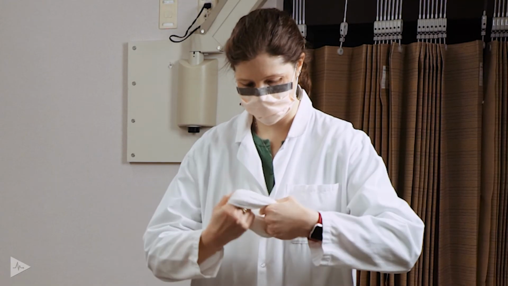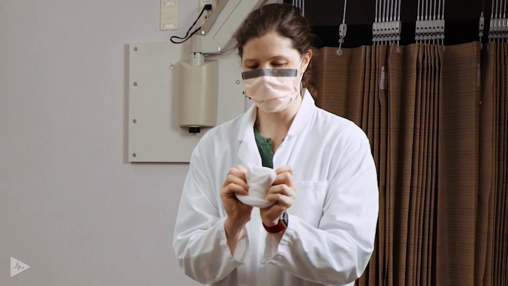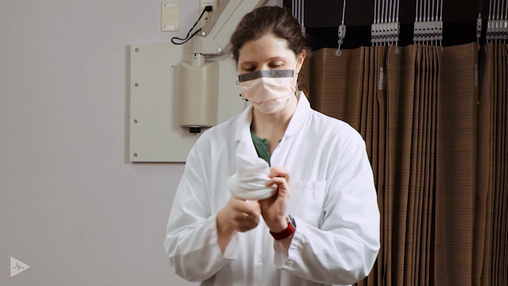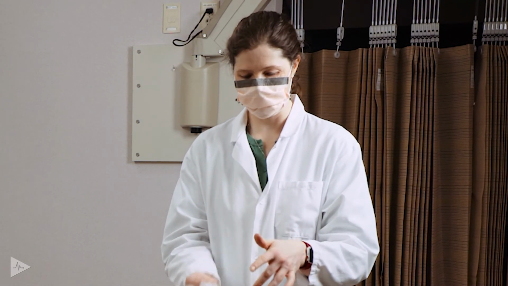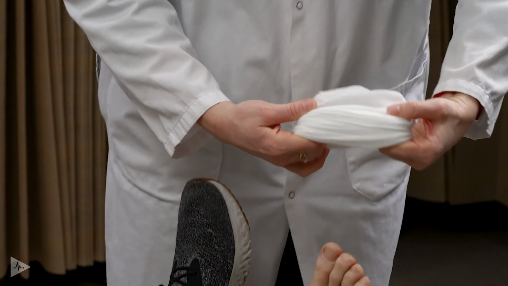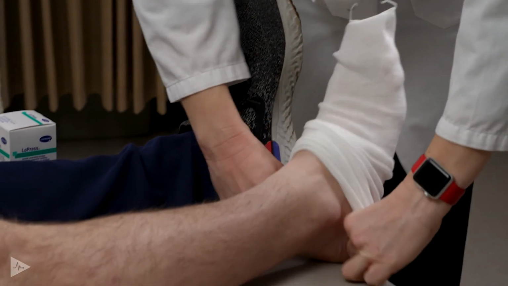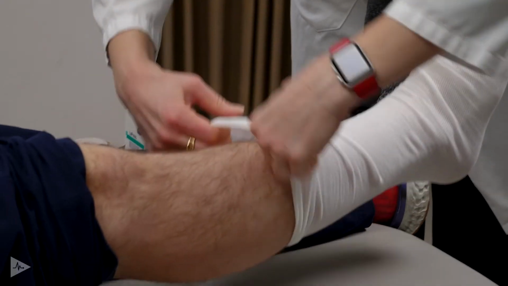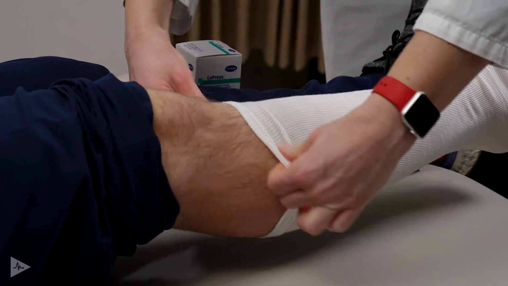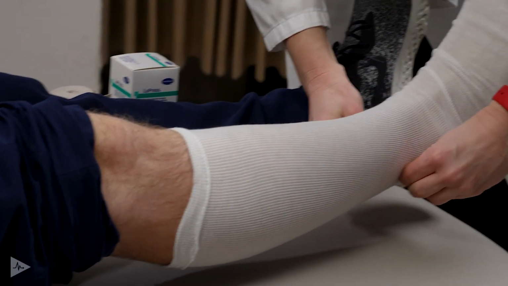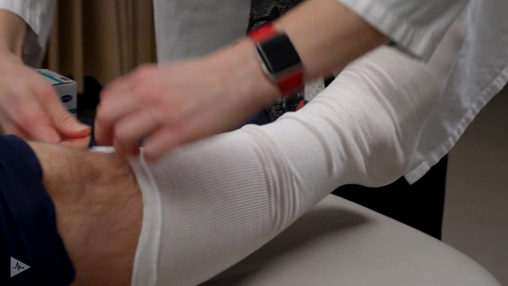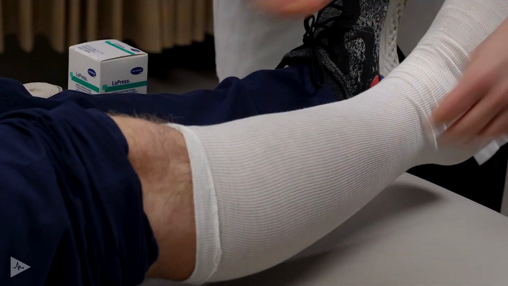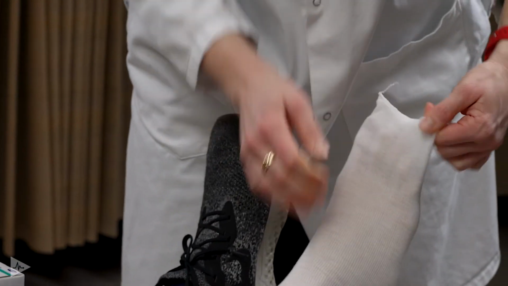Depending on the patient's comorbidities, we may look to flip this inside out if we're using a stocking like this, to avoid any rubbing of the seam on the toes and cause any skin irritation that way. So this will just be applied like a regular sock. This is just a basic white liner sock. There's no compression in this sock. Again, you want to just try to make sure you get any kind of wrinkles out. Keep that loose around the toes.